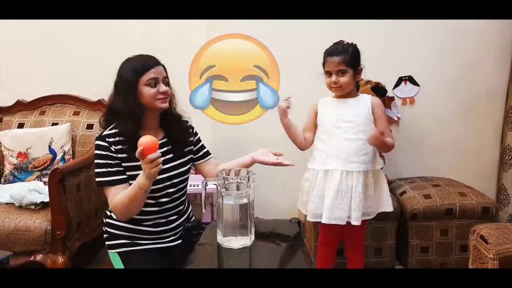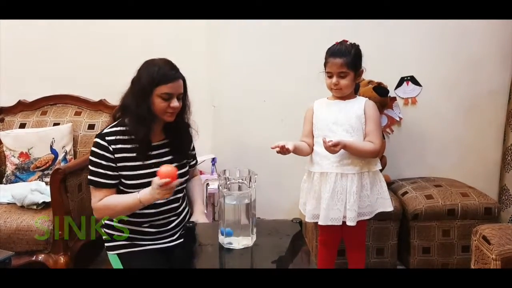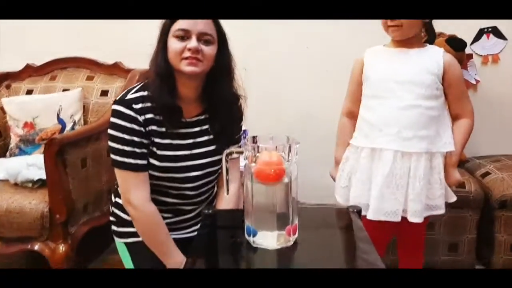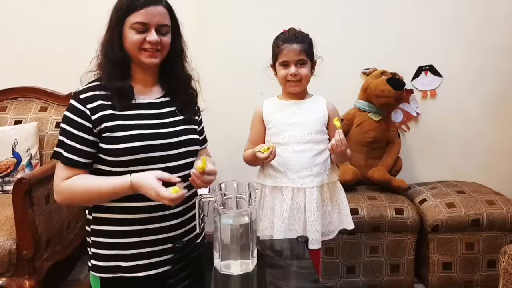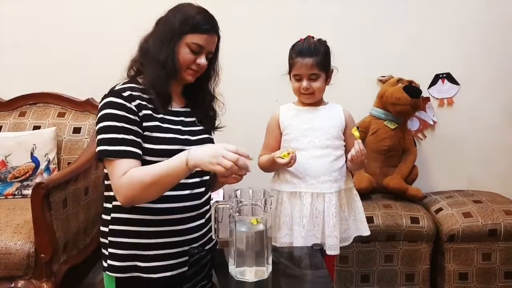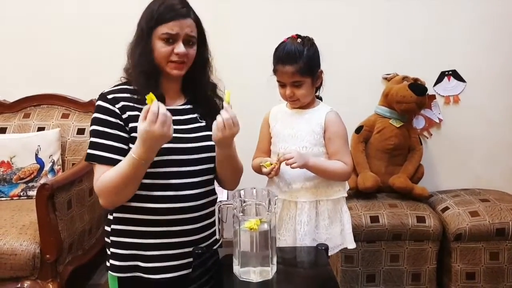Now we have different kinds of ball. One which is hollow from inside and the other one is not hollow. Let's see what happens to them. Now we have some beautiful yellow flowers and we know what's going to happen, but let's see. As they are very light in weight.